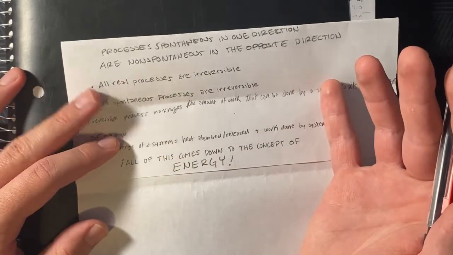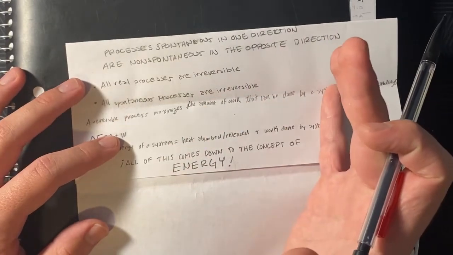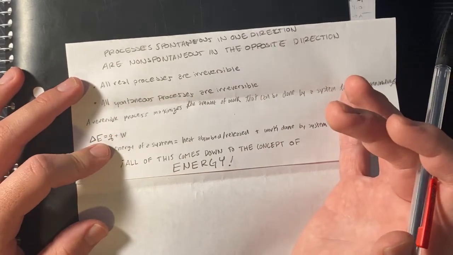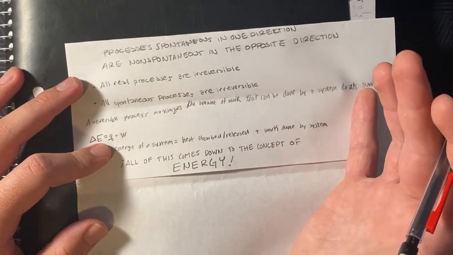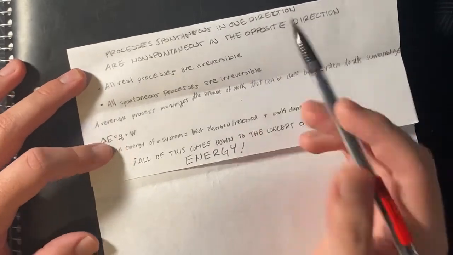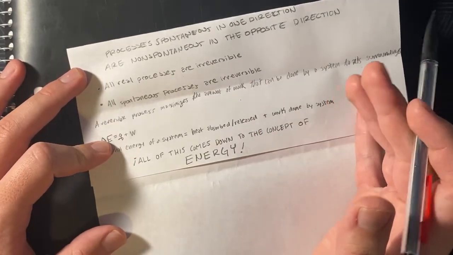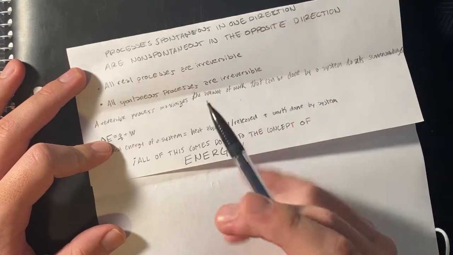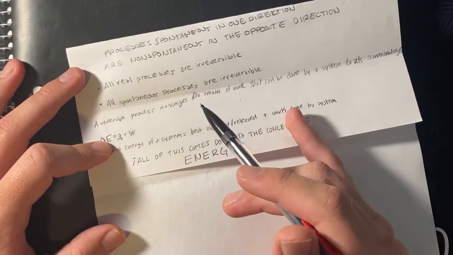And since it requires work or help from its surroundings, it would be non-spontaneous because it doesn't occur naturally. And here we have these two facts. All real processes are irreversible, and all spontaneous processes are irreversible.